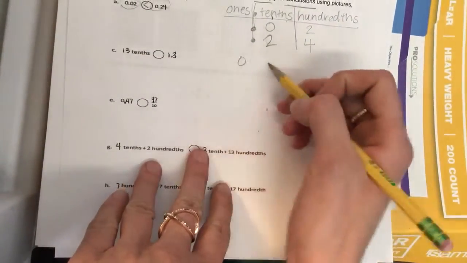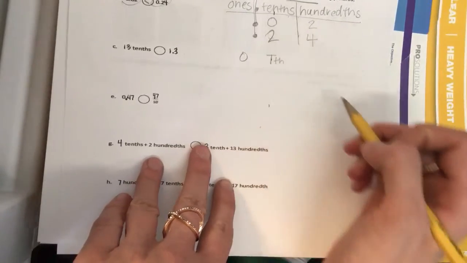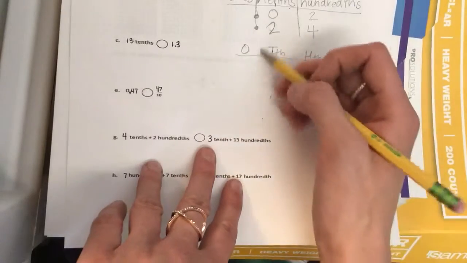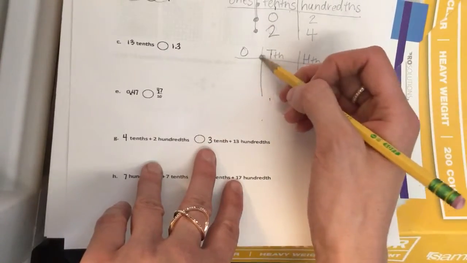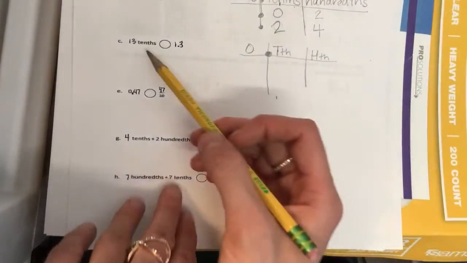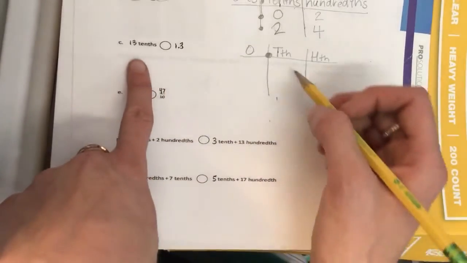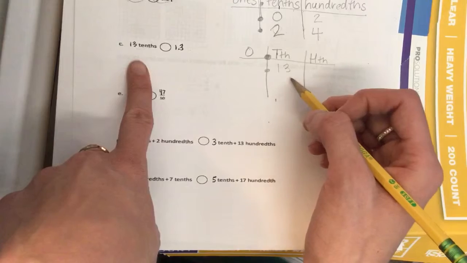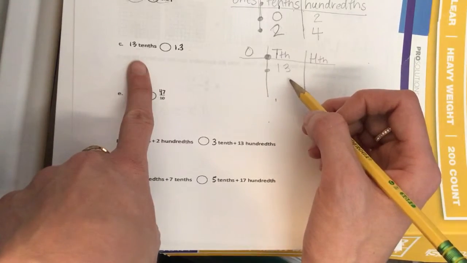So again, I'm going to make my place value chart. Ones, tenths, hundredths. Here's my decimal. 13 tenths. So if I write 13 in my tenths place, I know that can't work. I can't have 2 digits in one place.